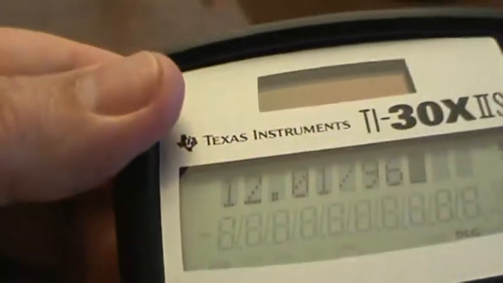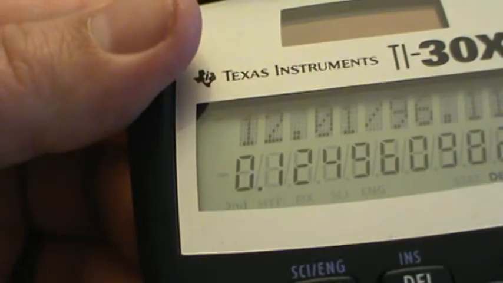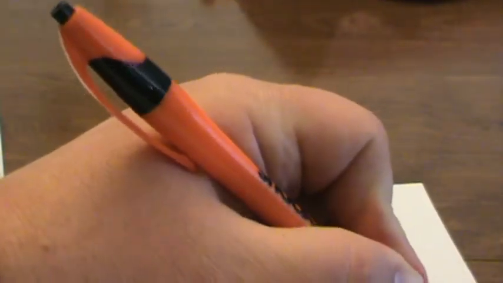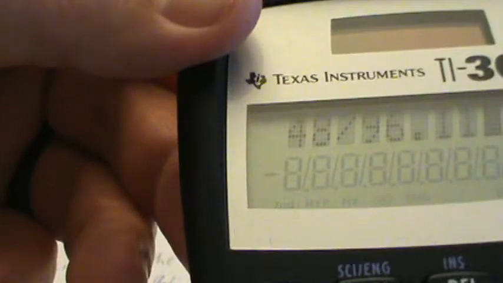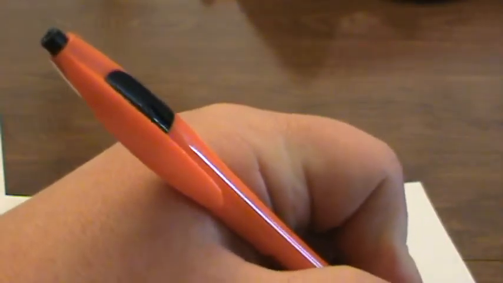Carbon, 12.01 divided by 96.11, will give us right around 12.5%. And oxygen, 48 divided by 96.11, will be right around 49.94%.